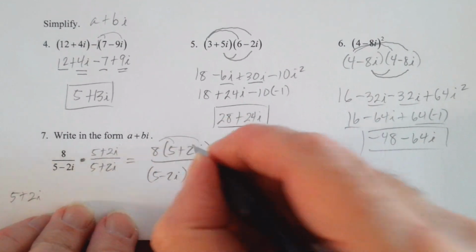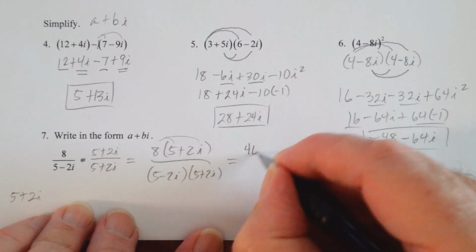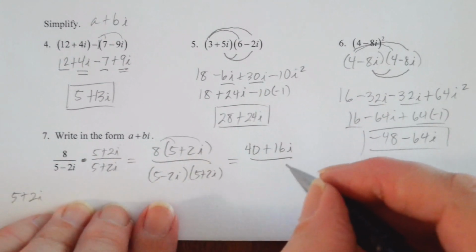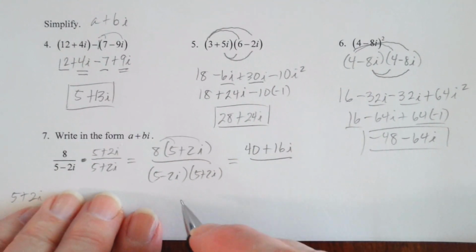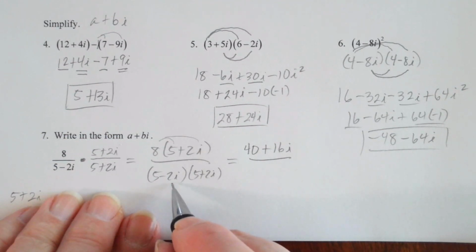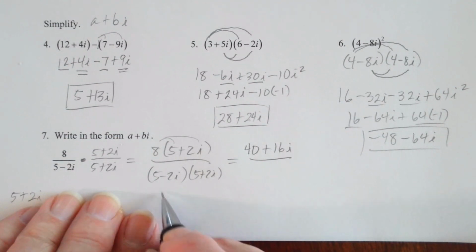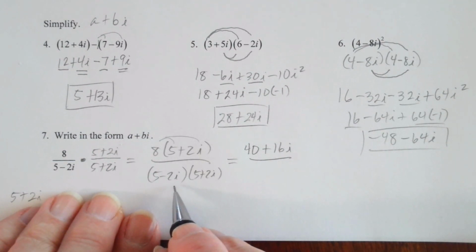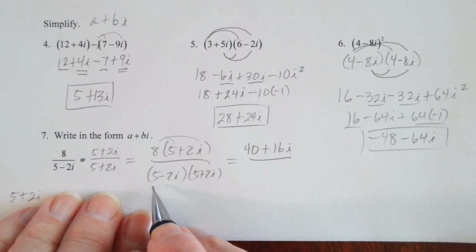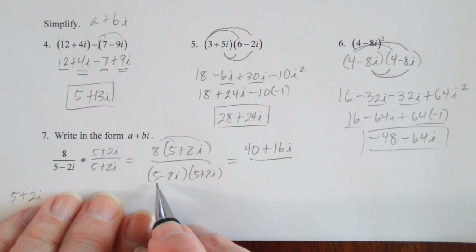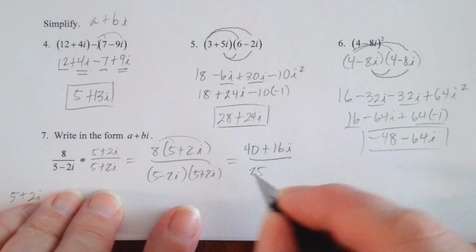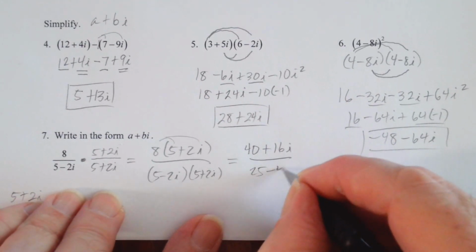So when we distribute in the numerator, we'll get 40 plus 16i. In the denominator, now remember, we can FOIL this out, but our inner product and our outer product, one's going to be 10i and one will be negative 10i. Those are going to add up to 0. Anytime we do multiplication with conjugates, this happens. So we really just need to multiply the first terms and the last terms.